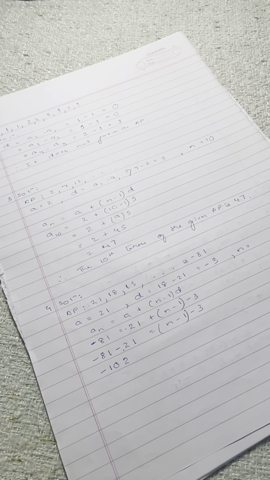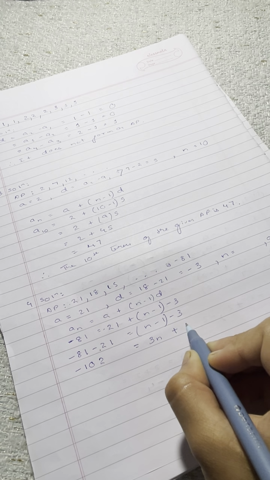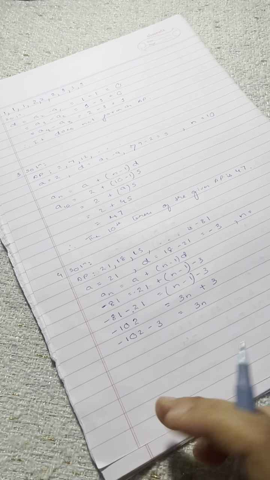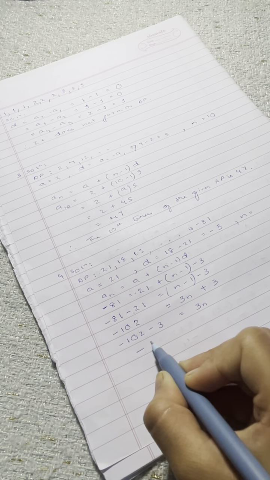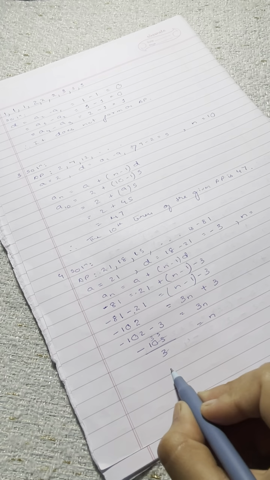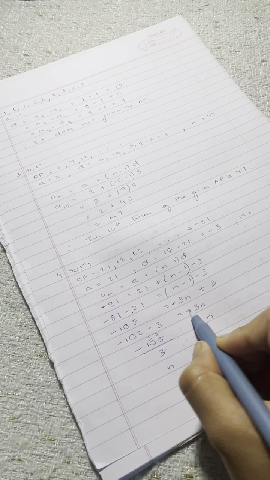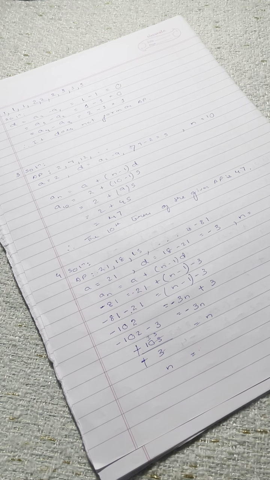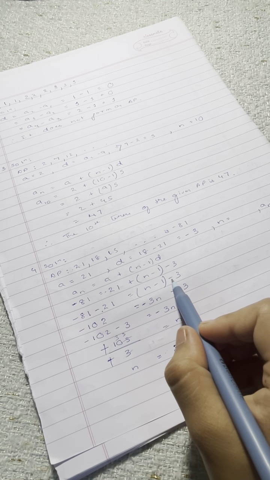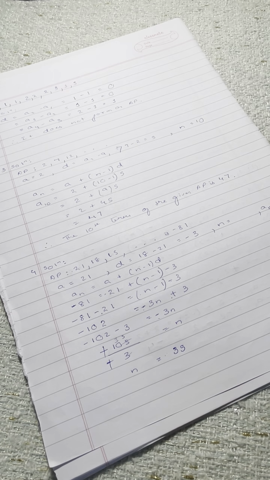Multiply out: minus 3 times n is minus 3n, and minus times minus is plus 3. So minus 81 equals 21 plus 3 minus 3n. Then we add, that is minus 105, equals minus 3n. Divide both sides by minus 3, and the minuses cancel: 105 divided by 3 is 35. That is n equals 35.